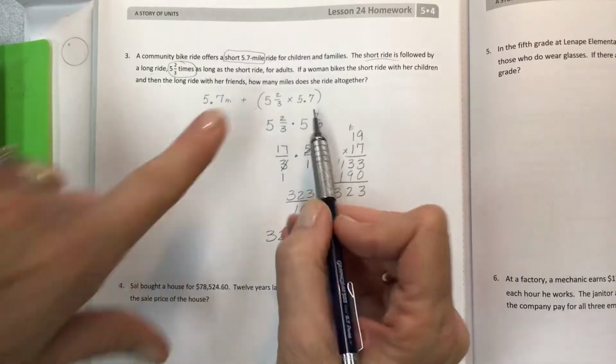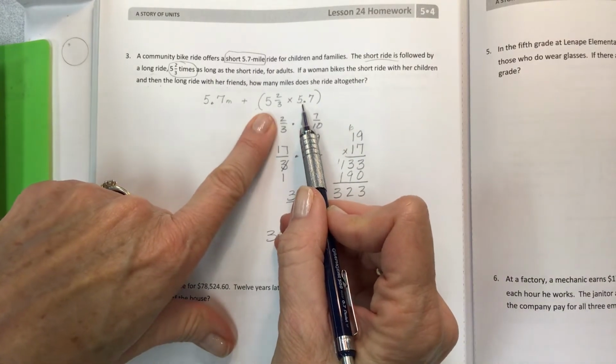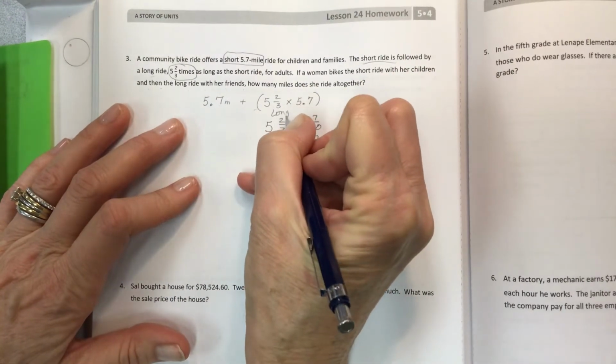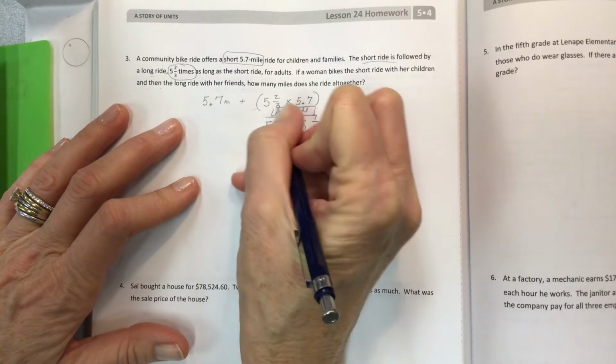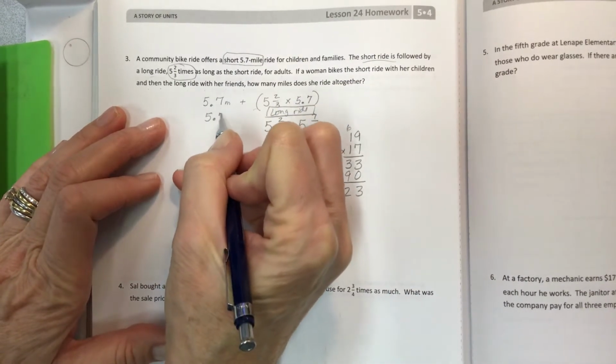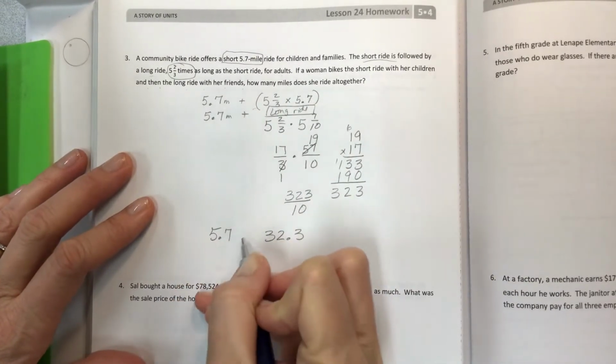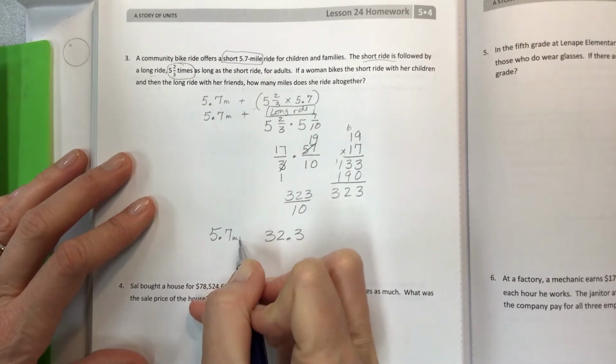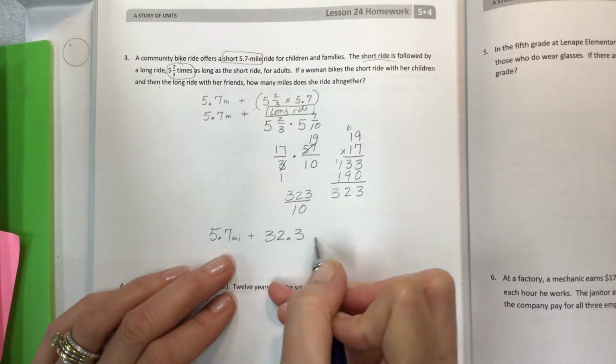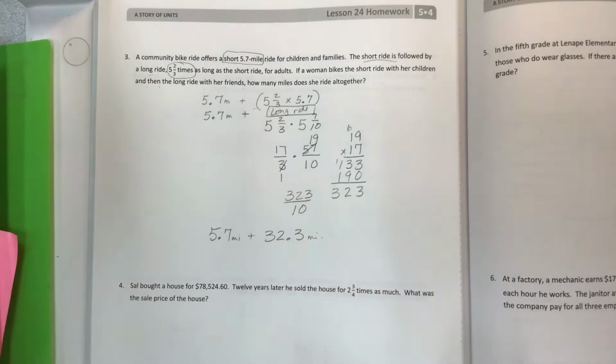So what did we just find? We just found the value of the long ride. Okay, so we didn't find the whole answer. We need to now add the 5.7 miles to the 32 and 3/10 miles. And that's all we have to do.